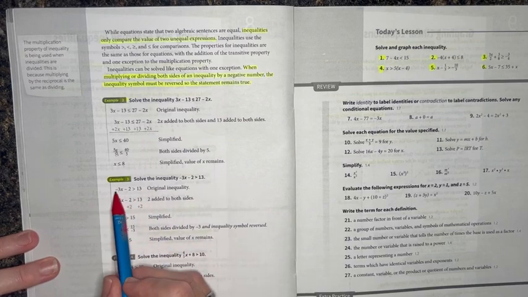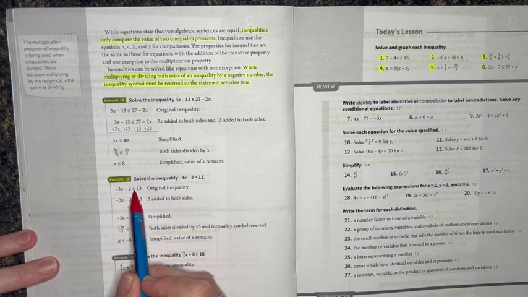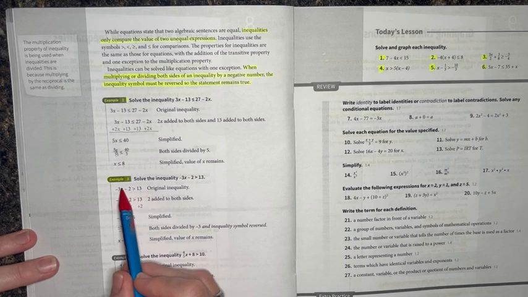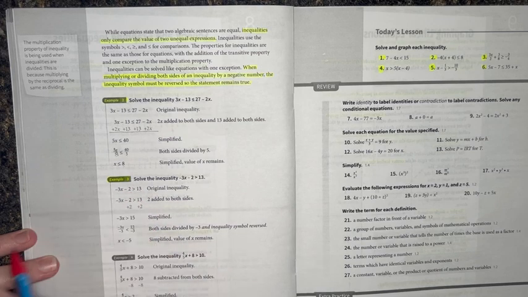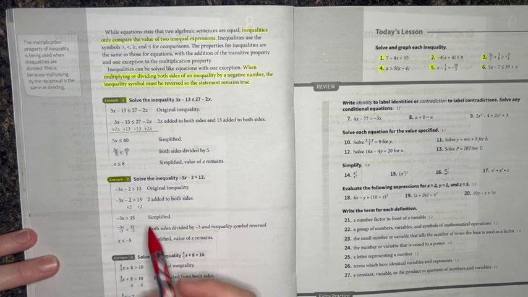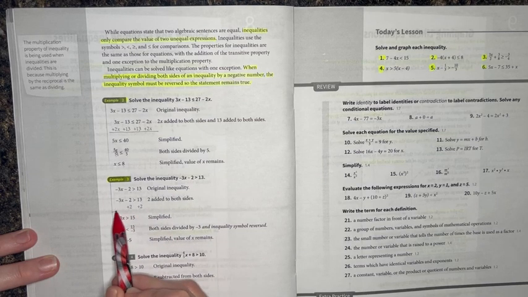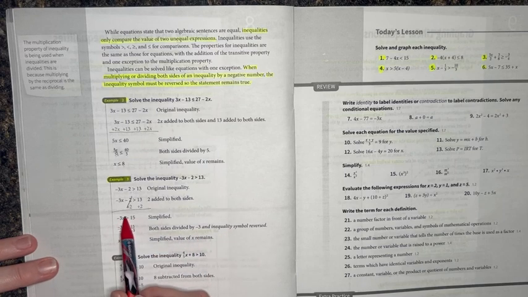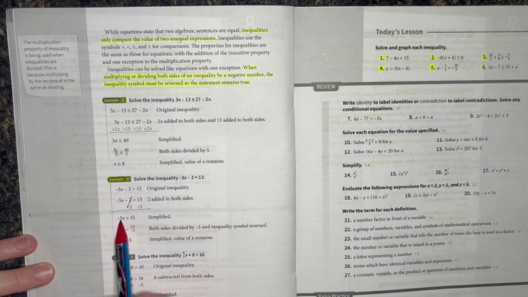So for this problem, we have negative 3x minus 2 is greater than 13. We're first going to start with this outlier. 2 is being subtracted, so we're going to do the opposite and add 2 to both sides, okay? So those cancel out. We have negative 3x is greater than 15. Negative 3 is being multiplied by x. We are going to do the opposite and divide both sides by negative 3.